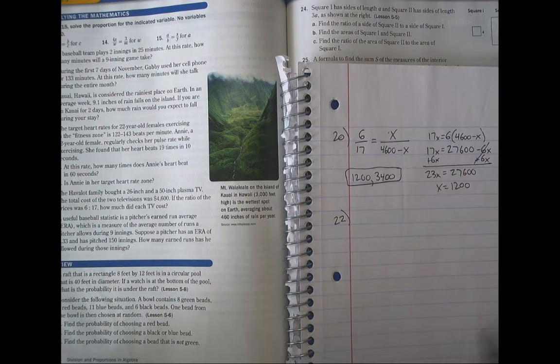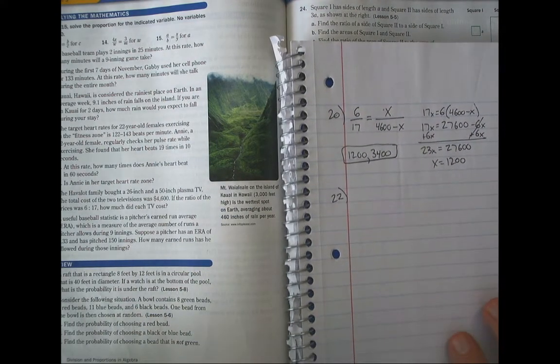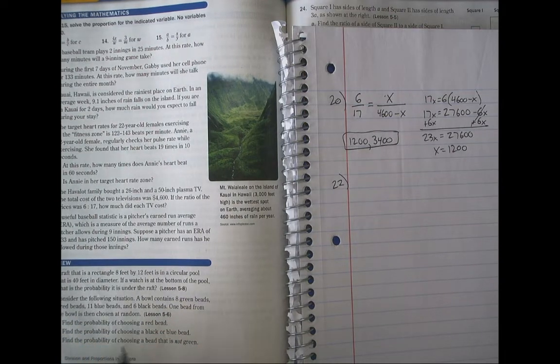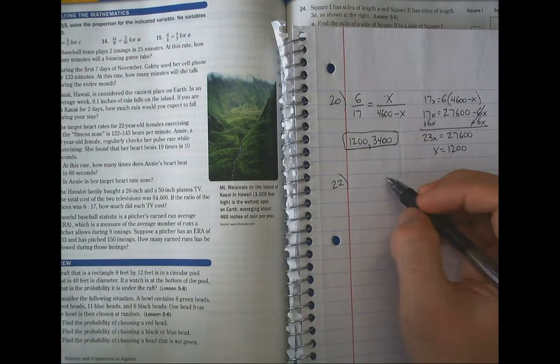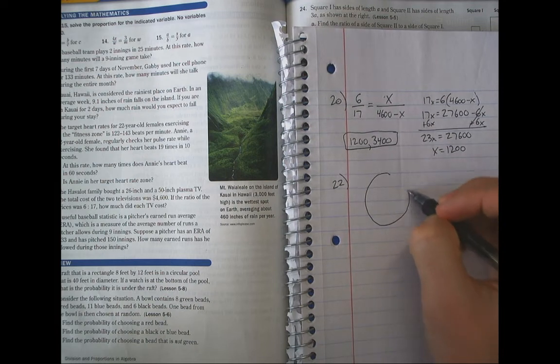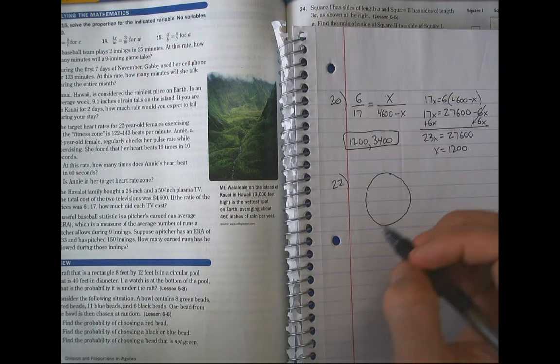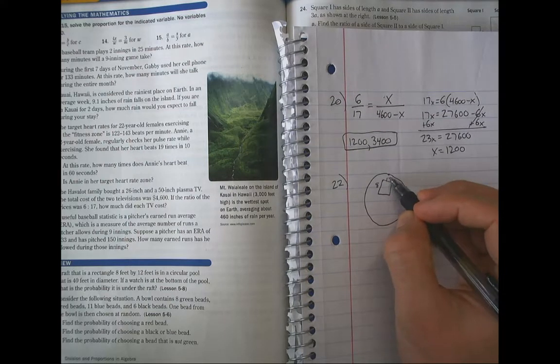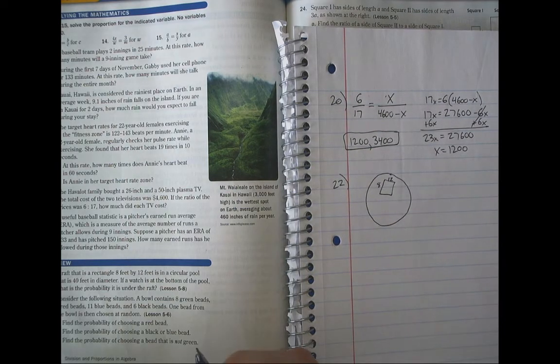All right, and a couple of review questions now before we get out of here. 22, a raft is a rectangle. It's 8 by 12 feet. It's in a circular pool. Okay, so we got a big pool. It's a circle. There's a raft inside of it. That is 8 by 12.